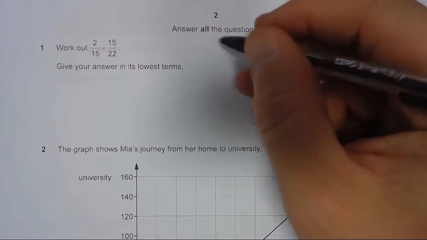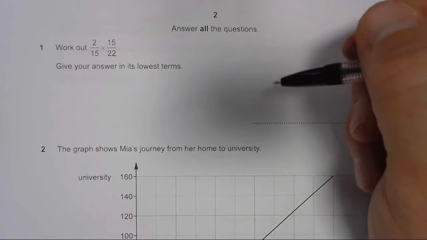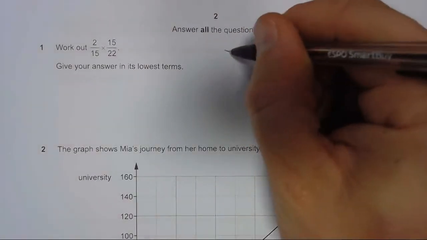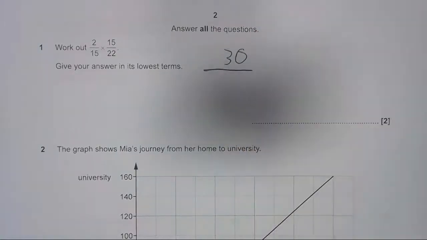Basic skills. 2/15 times 15 over 22. I don't need the same denominator. If you do that, you've just spent a load of your time in the exam messing about. It's something you don't need to do.